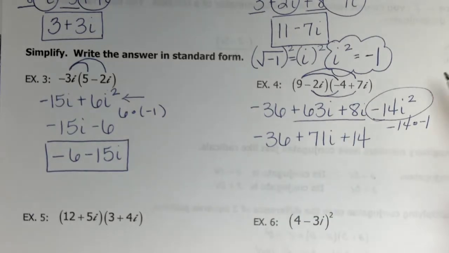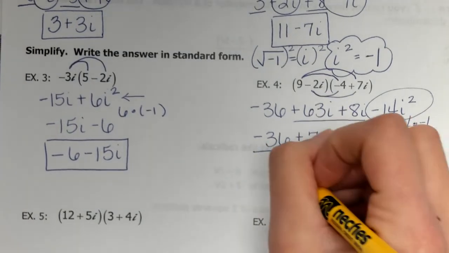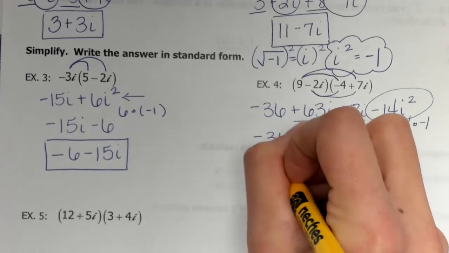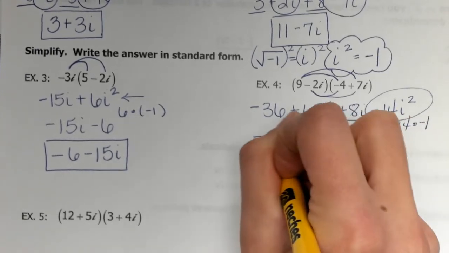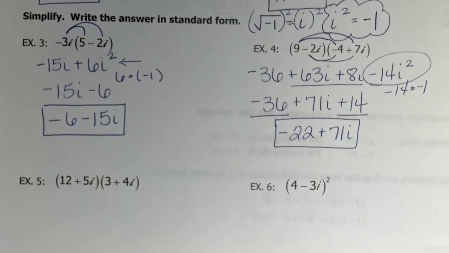So what you're doing when you have an i squared is this term just changes signs because you're multiplying it by a negative 1. Then negative 36 plus 14 is going to give you negative 22 plus 71i. Y'all good with that?